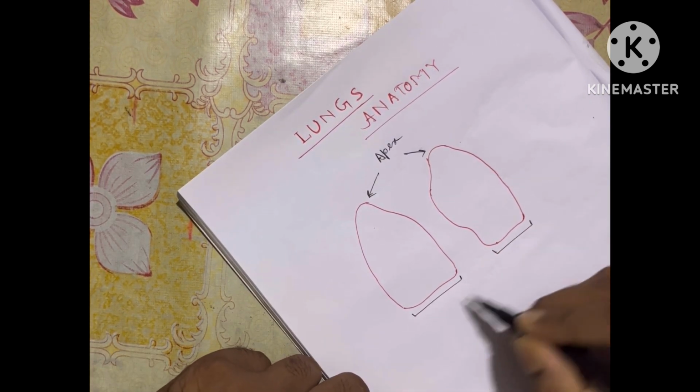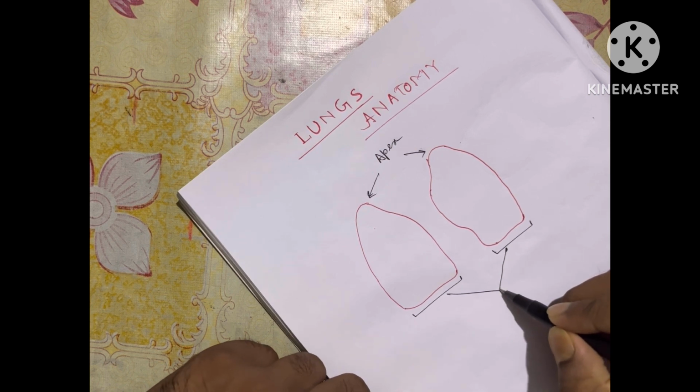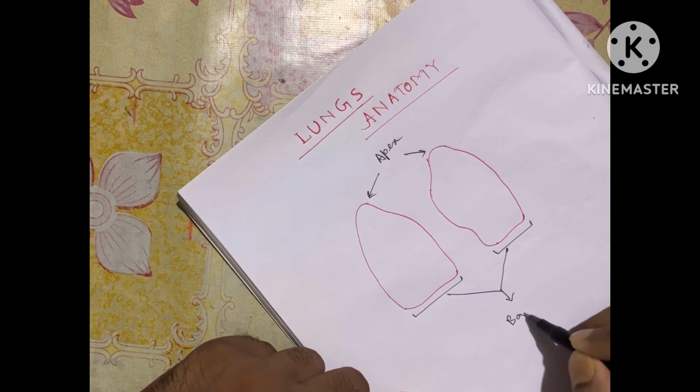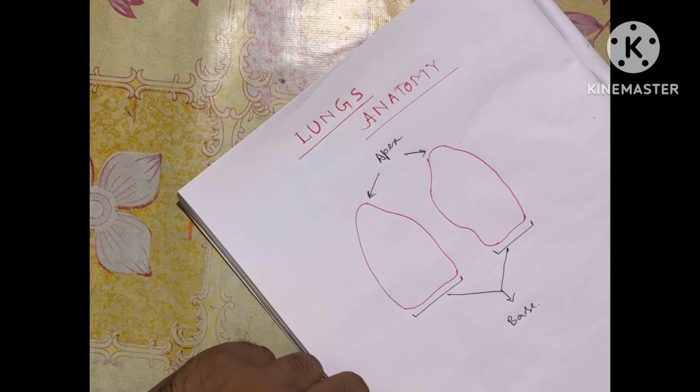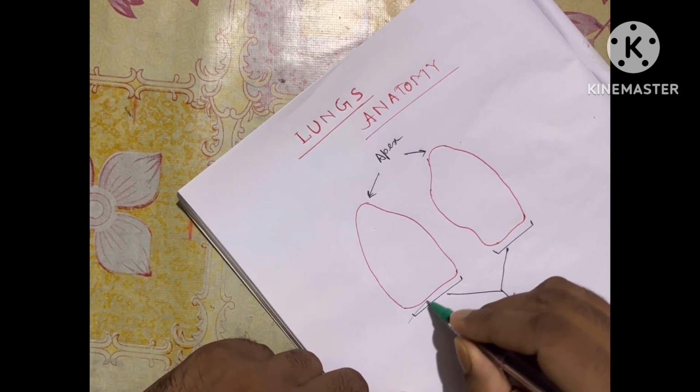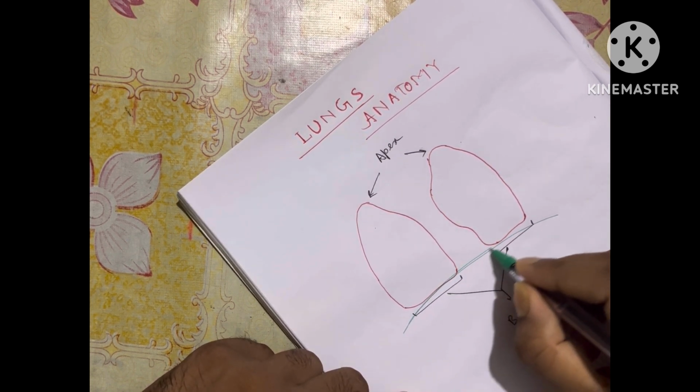This is called the base, the lower portion of our lungs. The base rests upon the convex surface of our diaphragm.